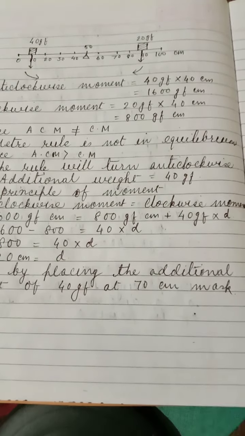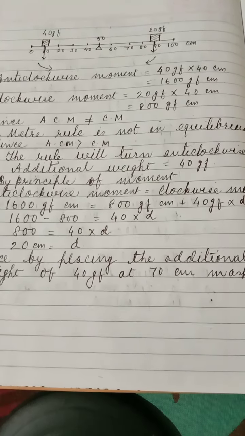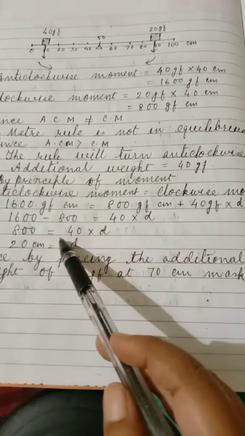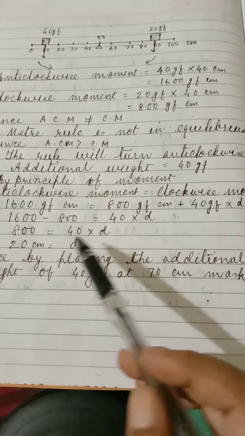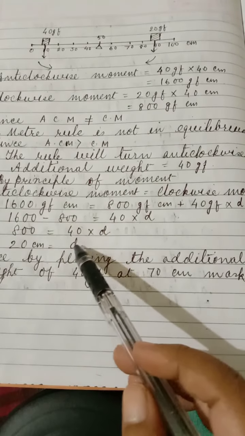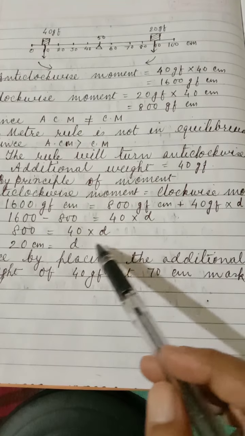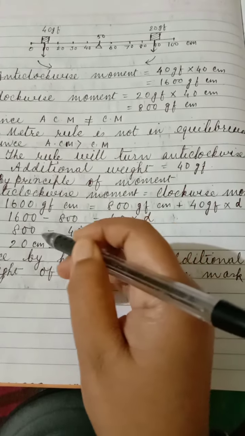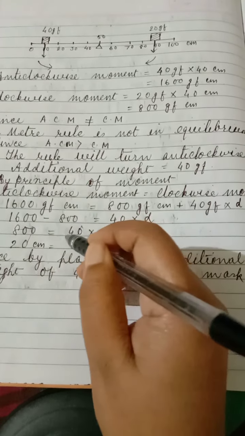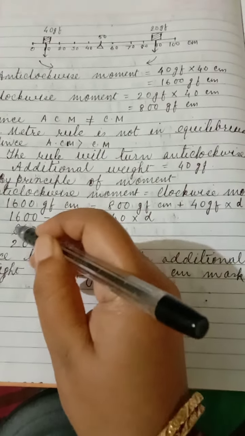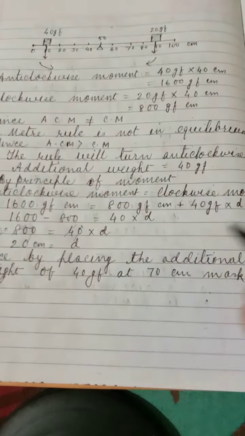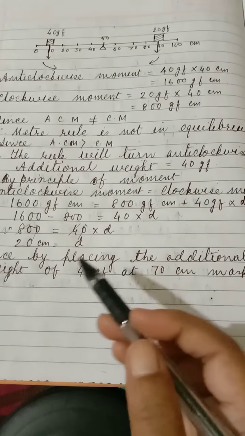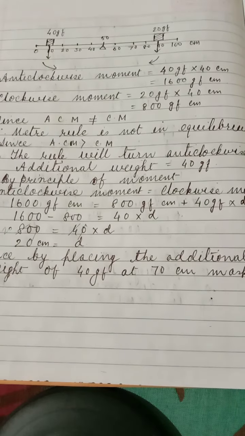If we simplify the equation, it will be 1600 minus 800 equals 40 into D. So 800 equals 40 into D. If we cancel zeros, 4 20s are 80. So D will be 20 centimeter.